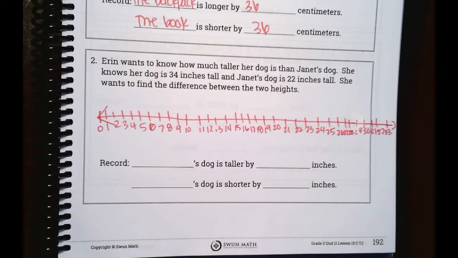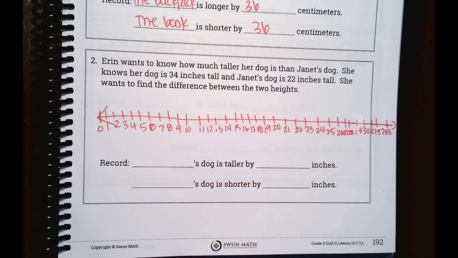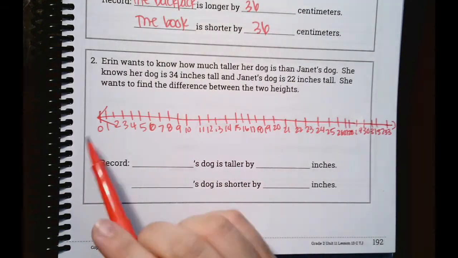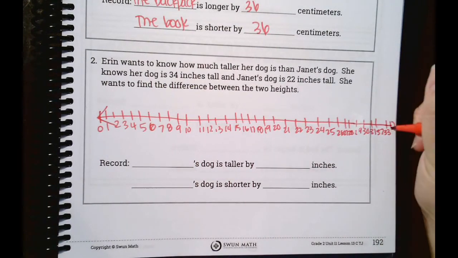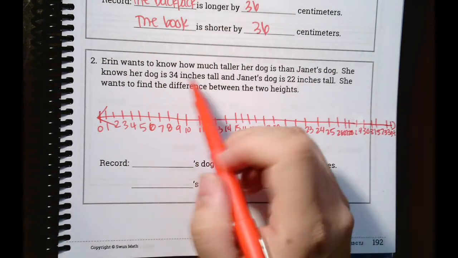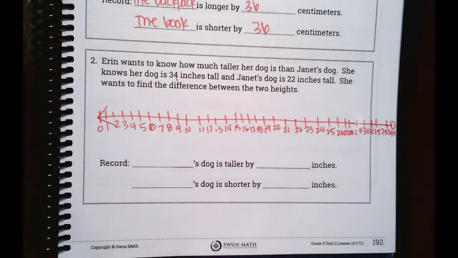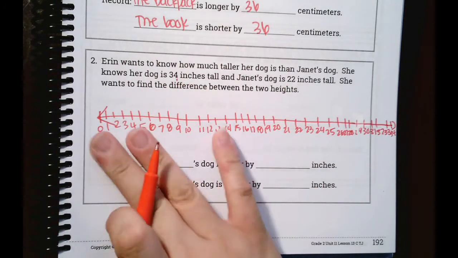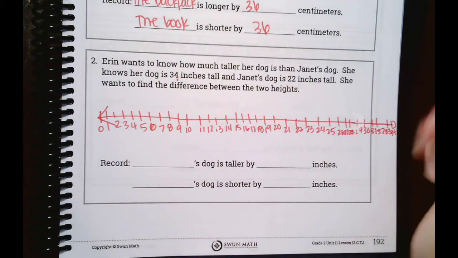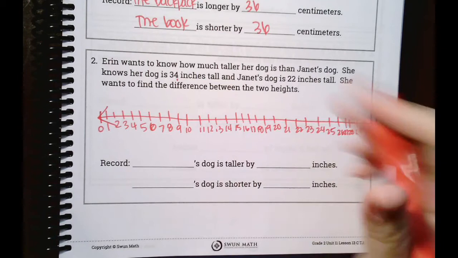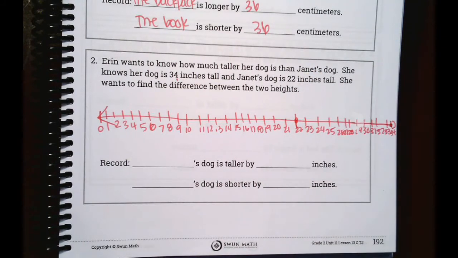Okay, we're back. So again, I just paused you so that I can draw this without you sitting there watching me draw it. Okay, so 0 all the way to 33, 34. 34 is our largest number. Okay, you need to make sure your numbers are on there. And there we go. My number line is set up. So now all we need to do is plug in our numbers. So 34 inches and 22 inches. Remember, we are counting backwards.